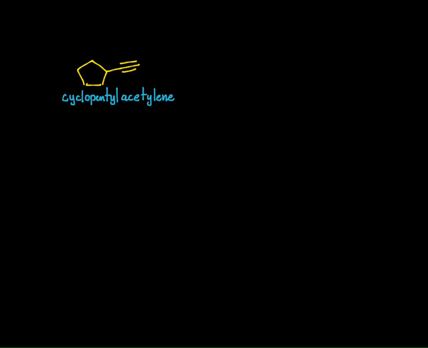Ethyne is the IUPAC name, and therefore you could name this cyclopentyl ethyne. Both of those are acceptable names. On the other hand, you could name the alkyne as a substituent of the ring, and you would get ethynyl cyclopentane. All 3 of these names are acceptable for this particular structure.